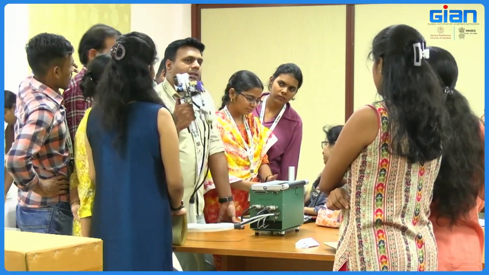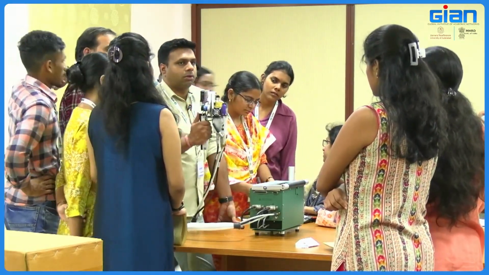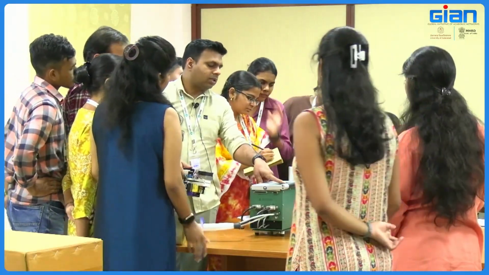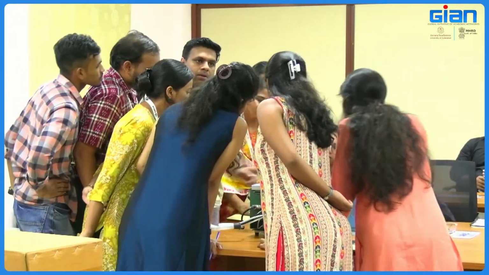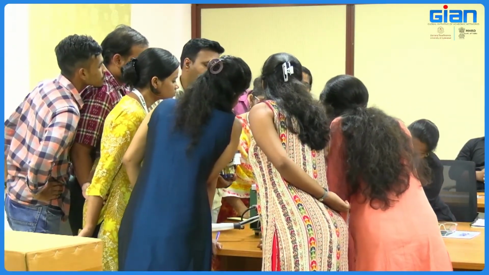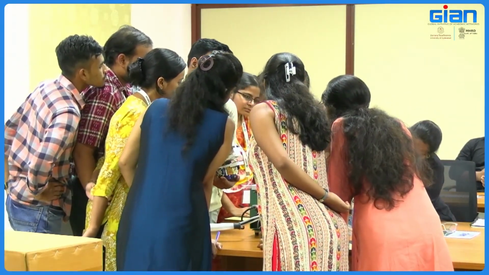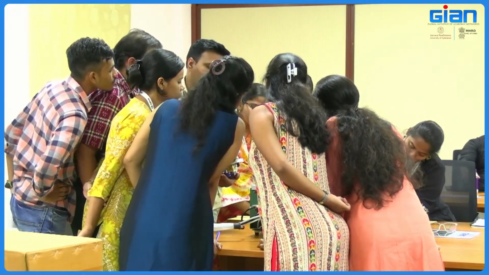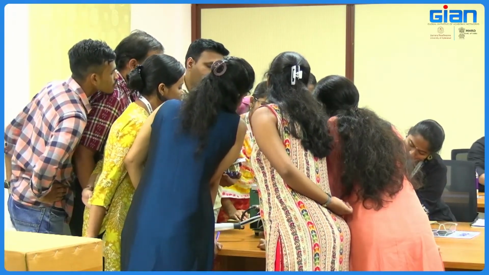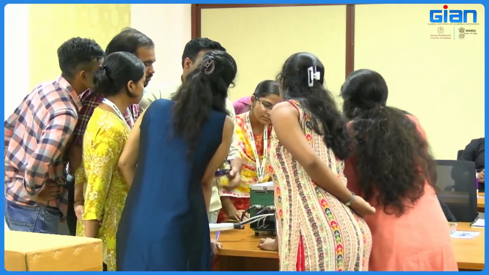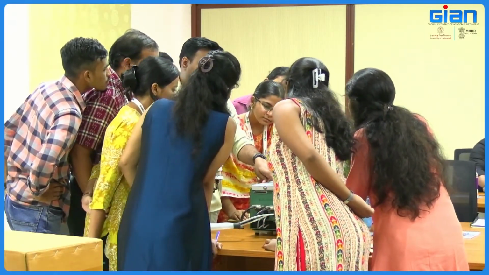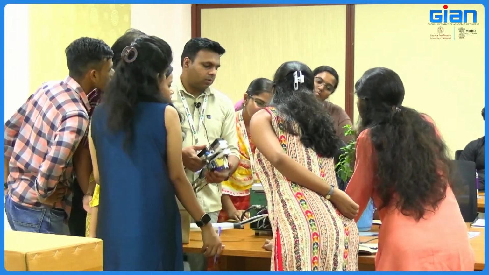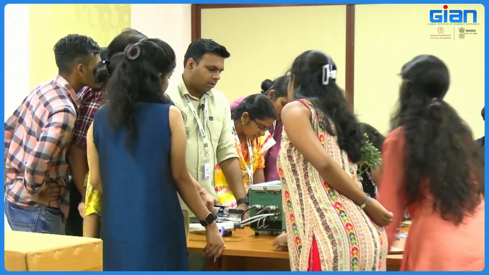So make sure that this is closed. See the difference if I open it. Just see CO2 reference and CO2 sample. If I just open it, see the sample CO2 concentration. Got it? Then this CO2 concentration is increasing. Okay. So you have to use it first.